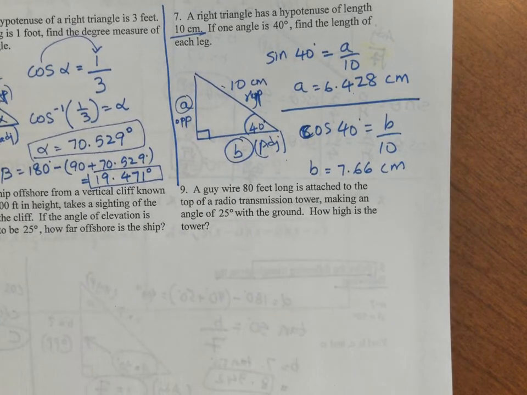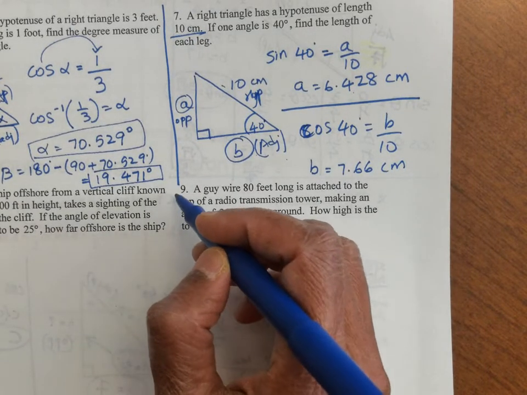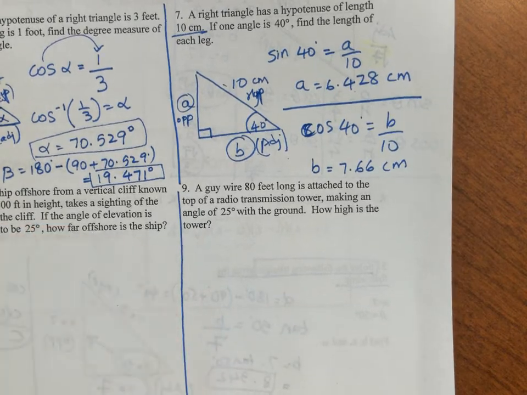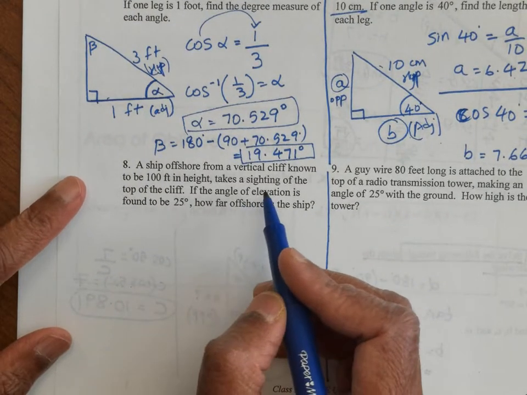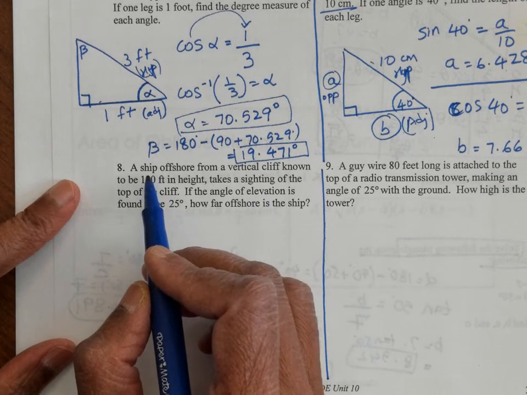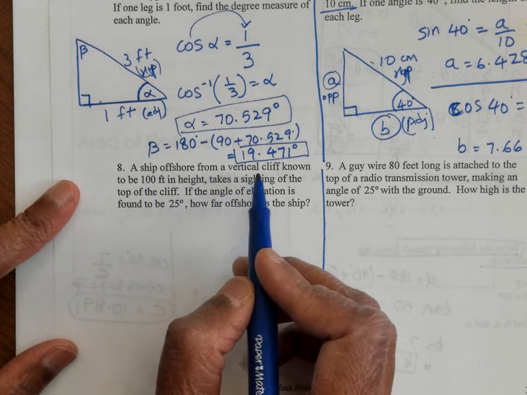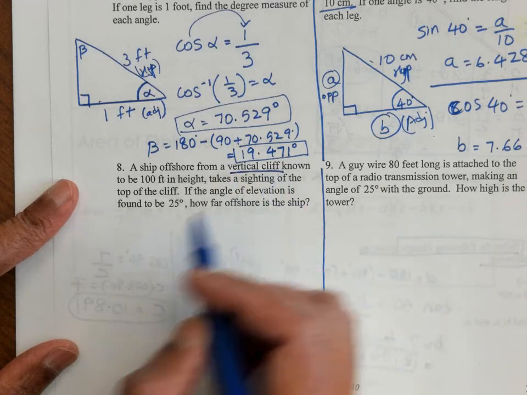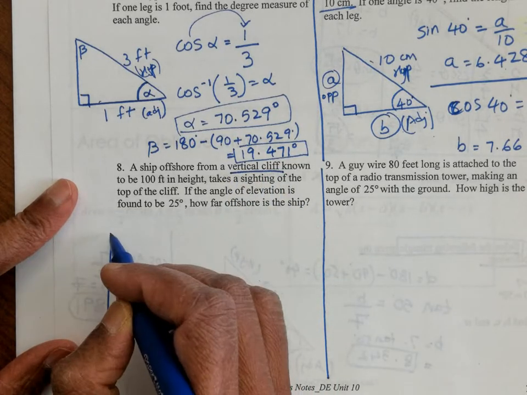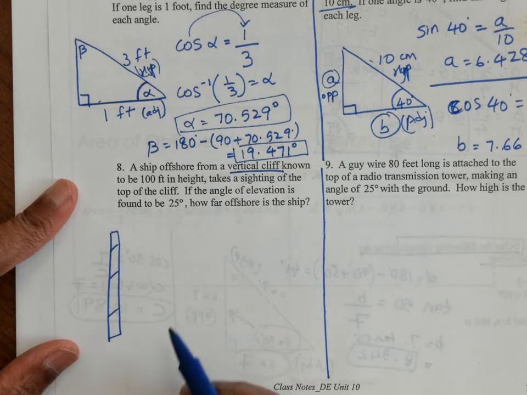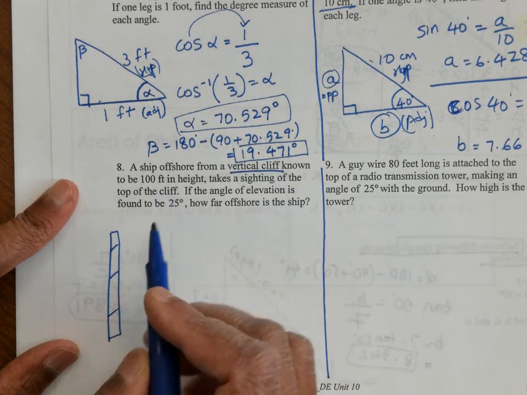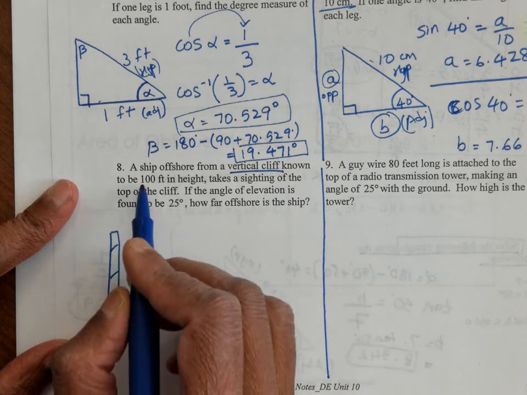Okay, so question number 8, let's go ahead and do it. Another reason I want to do it is because it has the angle of elevation. So let's talk about a ship offshore from a vertical cliff. The minute I see a vertical cliff, I'm going to draw the vertical cliff. This is my vertical cliff. And it says a vertical cliff known to be 100 feet in height.